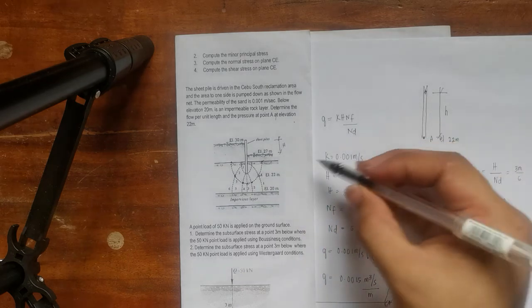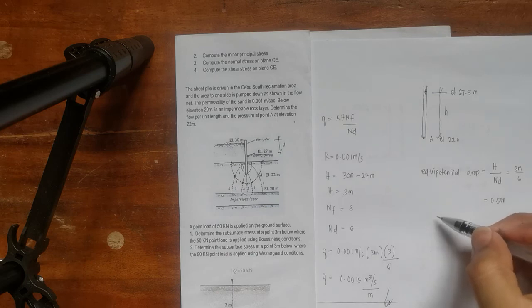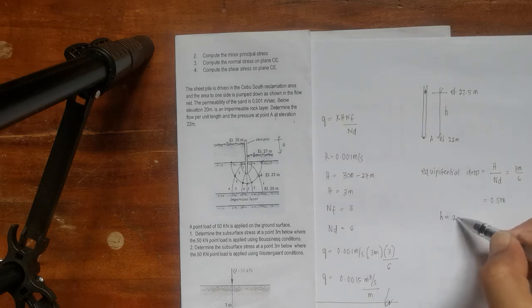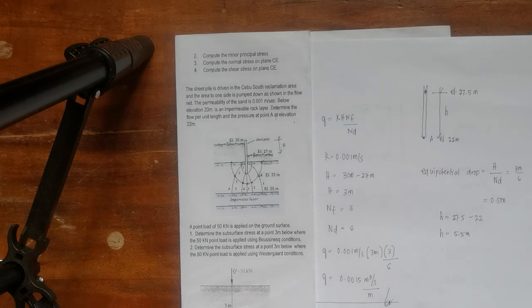So we found that at point A, the elevation of the water is 27.5 meters. Therefore, we can get our pressure head, which is 27.5 minus 22 meters, equal to 5.5 meters. Since we are looking for pressure, we know that pressure is equivalent to gamma h.